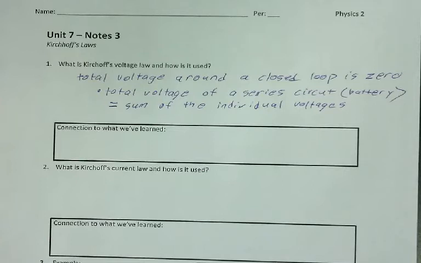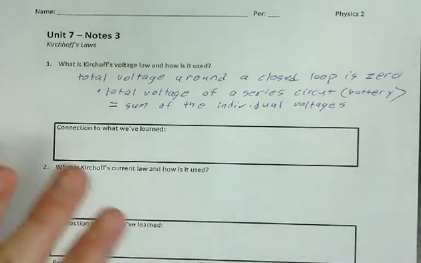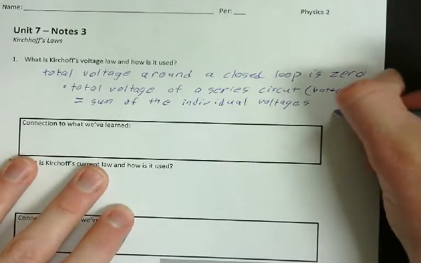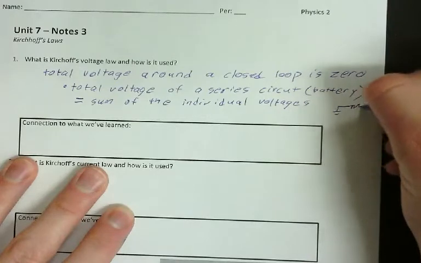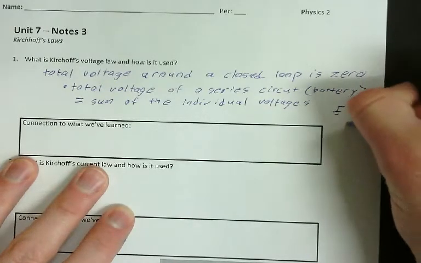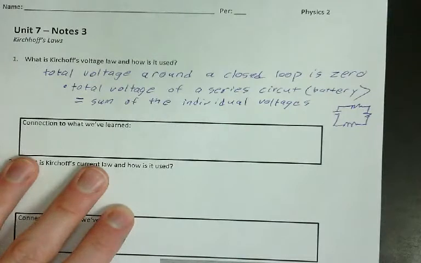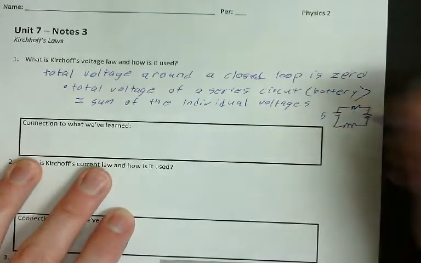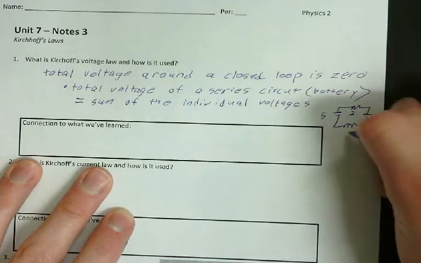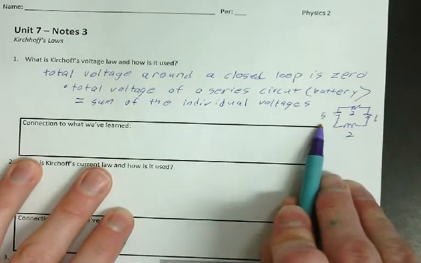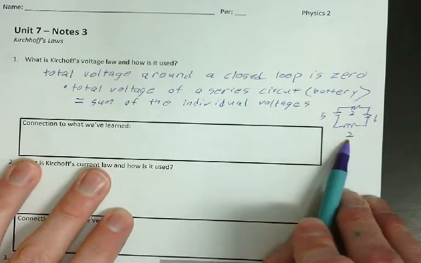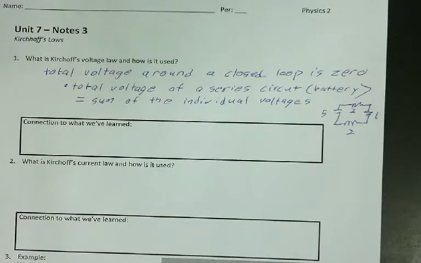So, what I mean is if I have a series circuit, let's do it over here. If I have a series circuit, so here's my battery and here's my resistors. If this is a voltage of 5, then maybe this is 2, this is 1, and then this would have to be 2. So that the total voltage applied for the series circuit equals the sum of the individual values. That's all Kirchhoff's voltage law says.